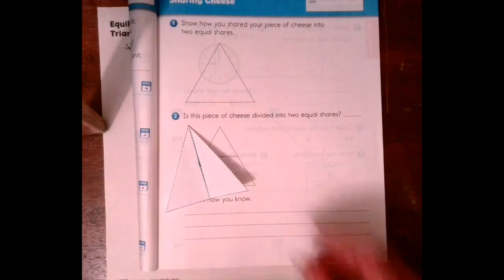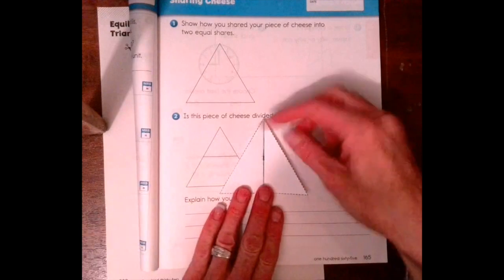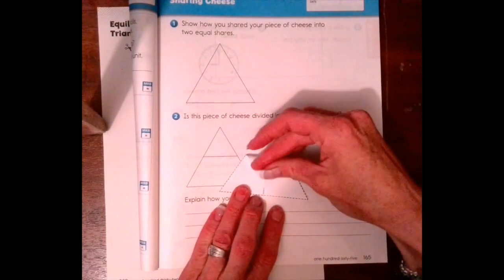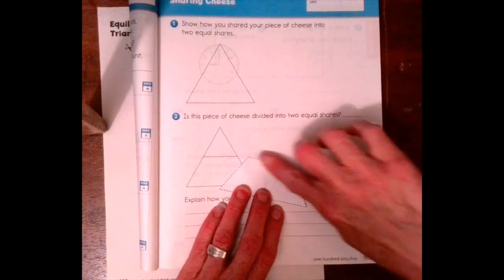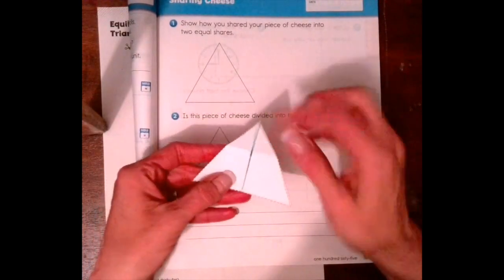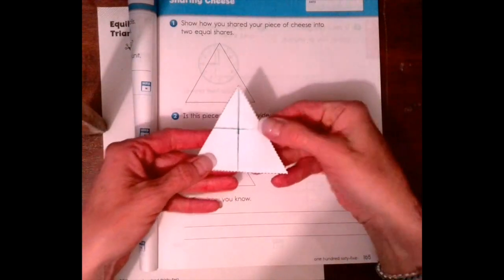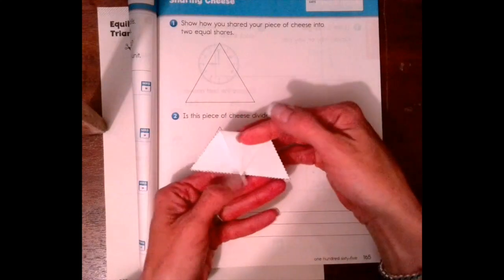All right, let me show you in case you can't do it yourself. So here's the triangle. They're taking this tip and you're putting it down to the bottom. So if I do that, and I fold it in half, is this 2 equal shares? Let me put the line on there so you can see it. Is this top part equal to this bottom part?